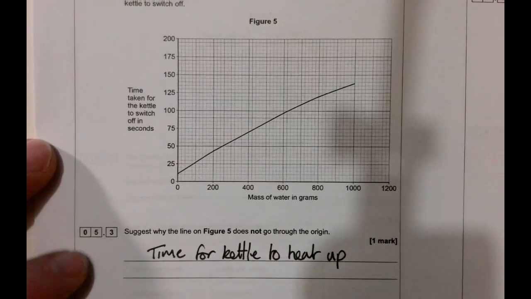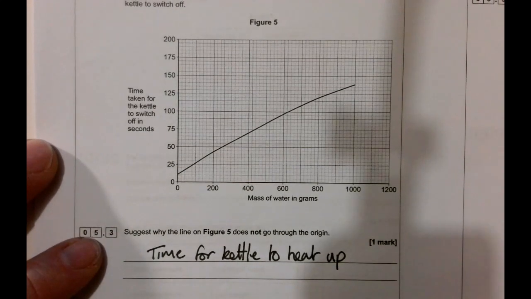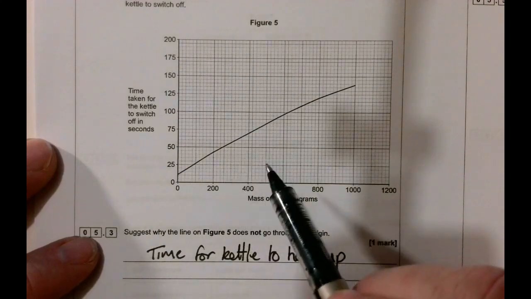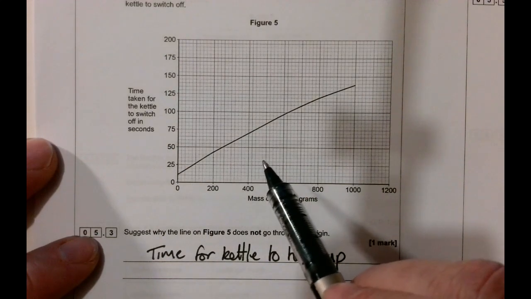And then it's non-linear. So I mean, why is it not a straight line? You'd think if you double the amount of water, it would take twice as long to heat up. But it doesn't.